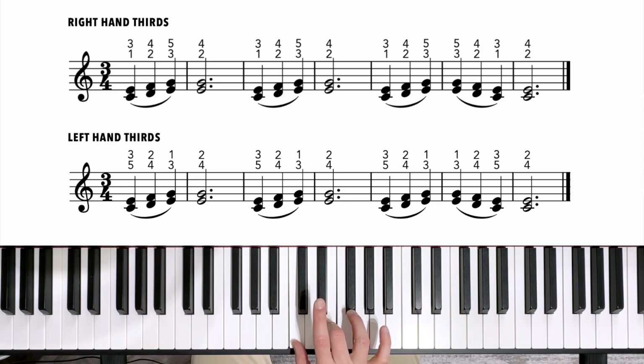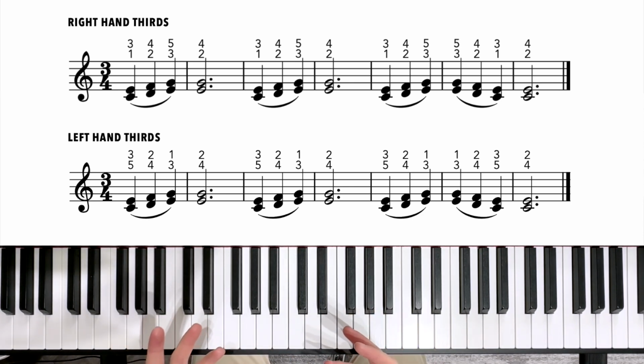So 1, 3, 2, 4, 3, 5, and 2, 4. 1, 2, 3, 1, 2, 3. 1, 2, 3.